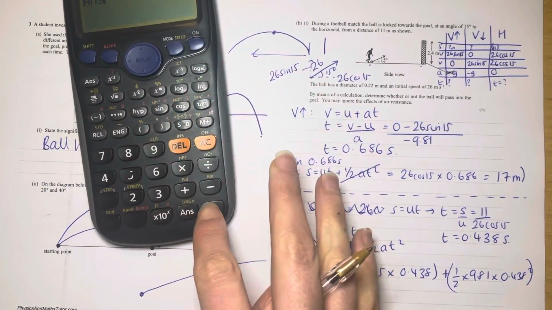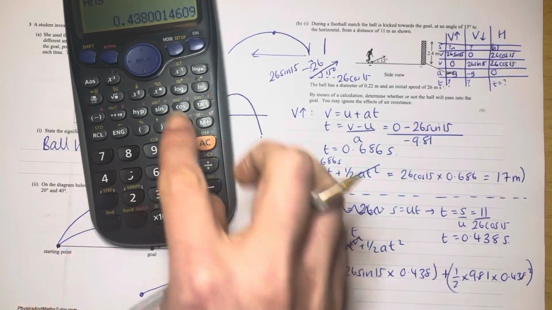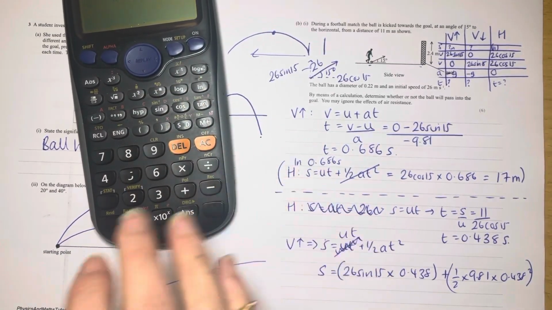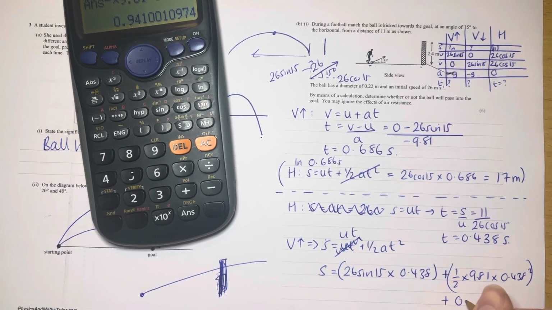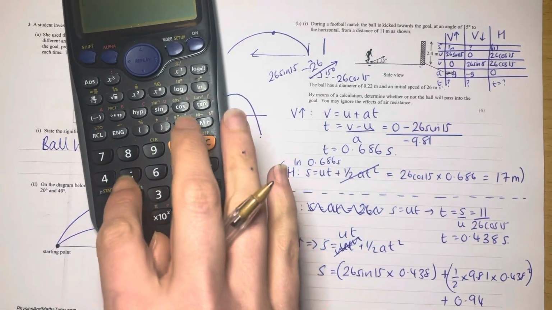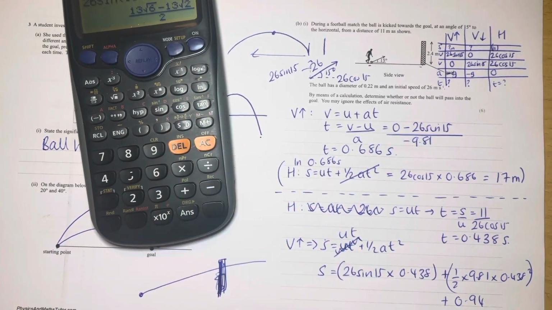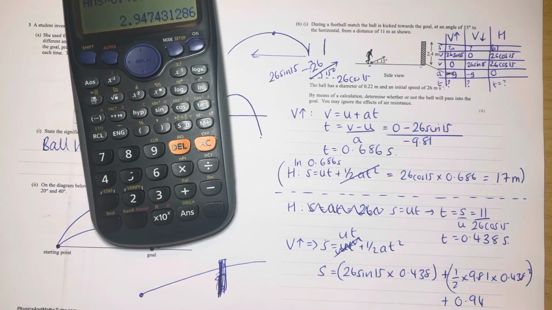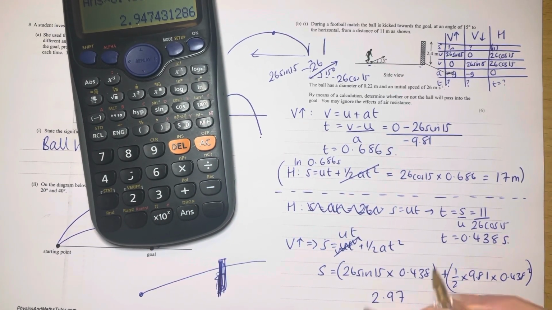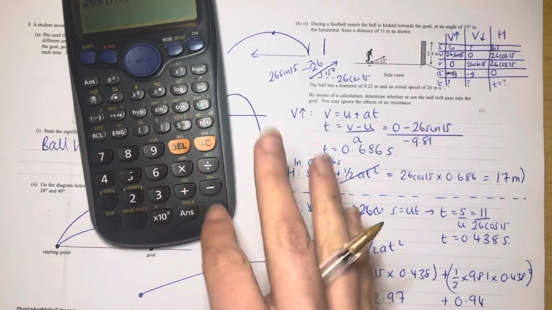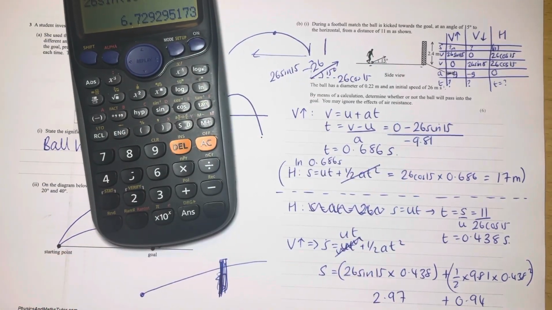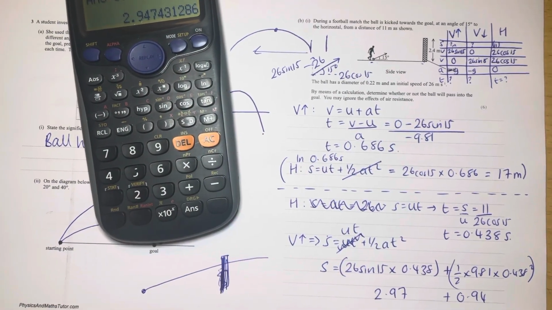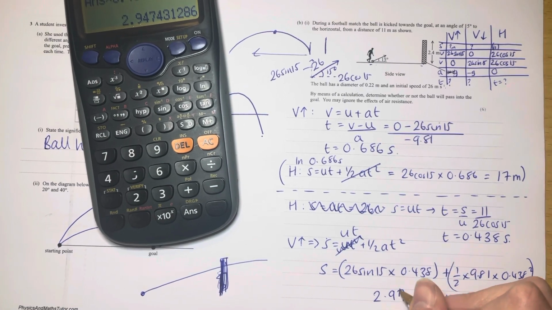So my answer was 0.438. Let's just check that's still in there. I'm going to square that, times it by 9.81 and times it by 0.5. And I get that's plus 0.94. S here is 26 sine 15 times 0.438, which is 2.97. That seems quite big for that. 26 sine 15. Oh no, that's quite a big number. Times 0.438. So we've got 2.97947.